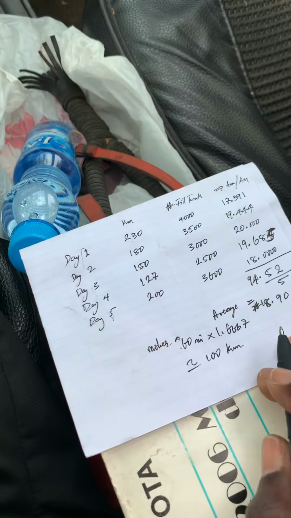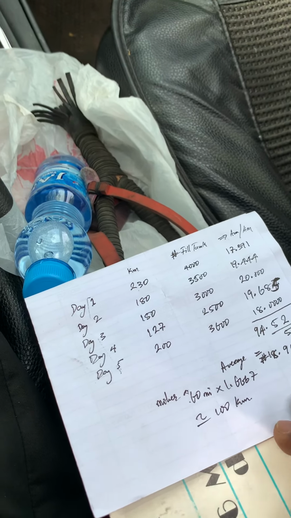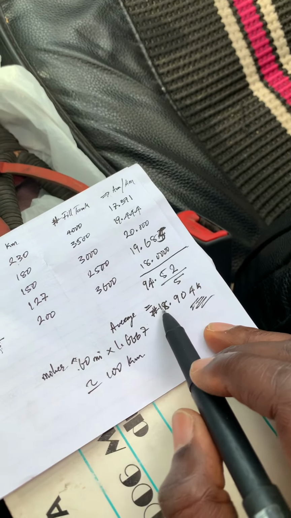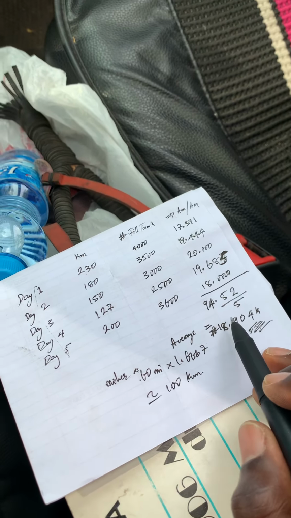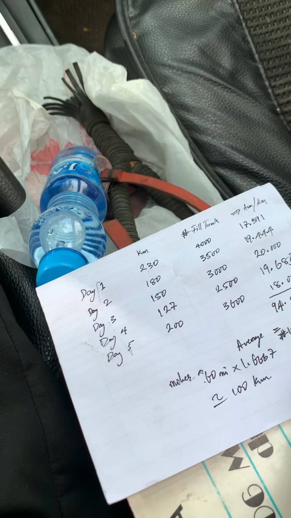In my next video, I'll show you how to quickly check distance and multiply whatever value you've gotten by the distance you're about to cover, so you know how much you are going to be charging on that trip.